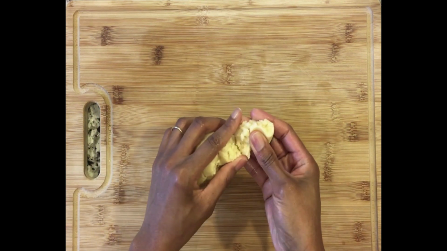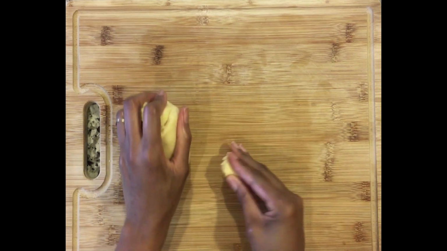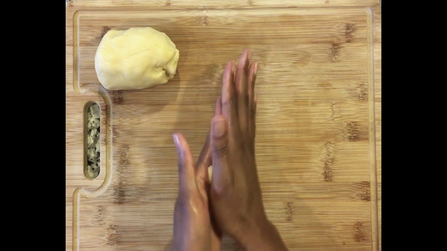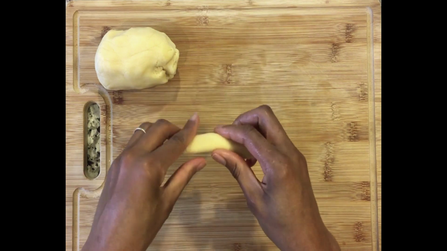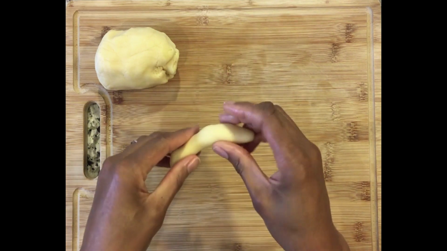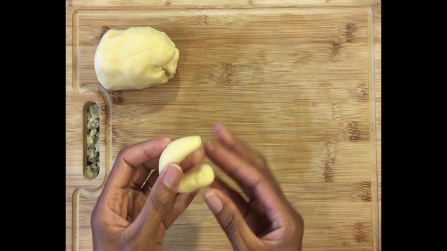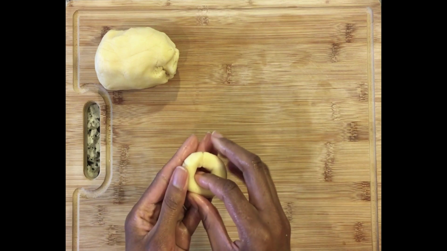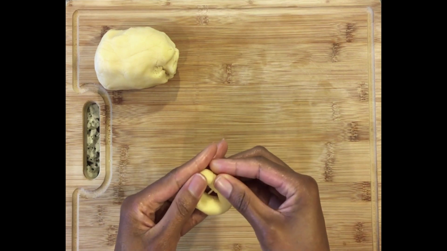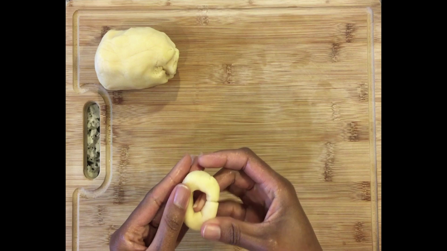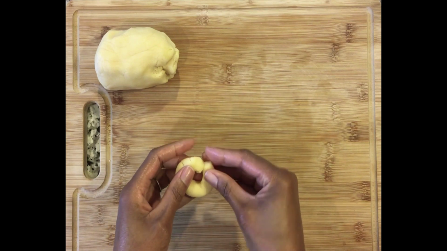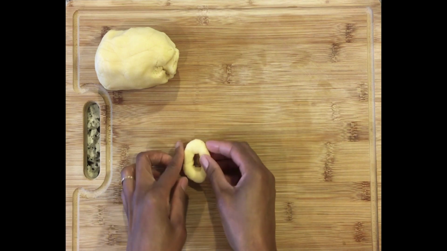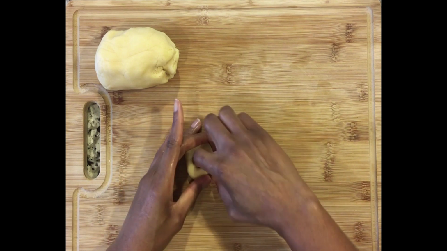So we're going to start with the letter A. I'm going to roll some dough in my hand and form a nice round circle. Here we go. Yep, it looks nice to me. Let's shape it up a little bit. That looks like it needs fixing. Here we go. That's a nice circle.